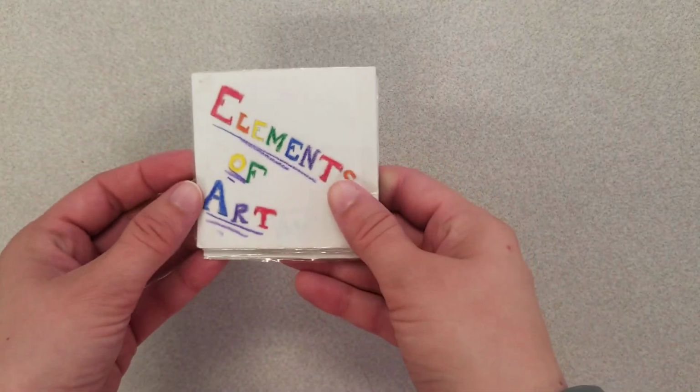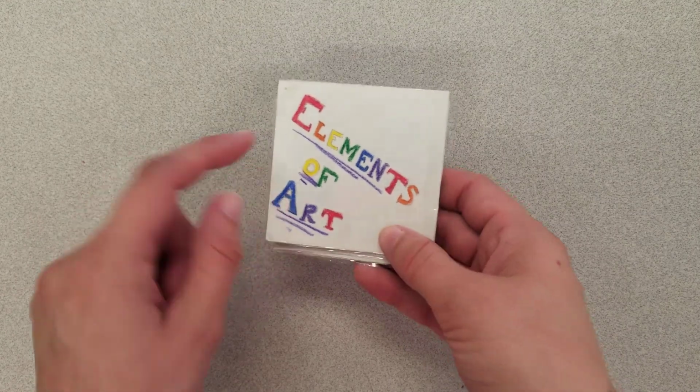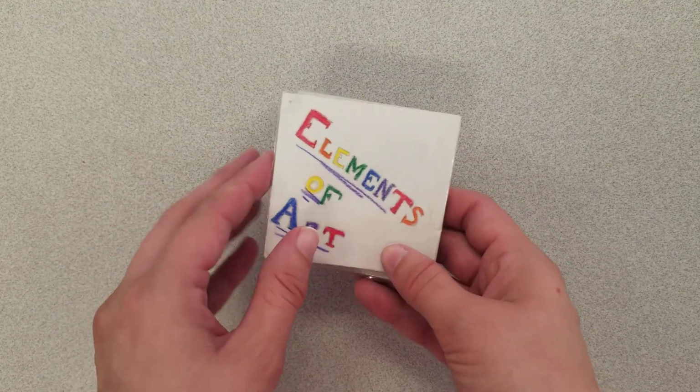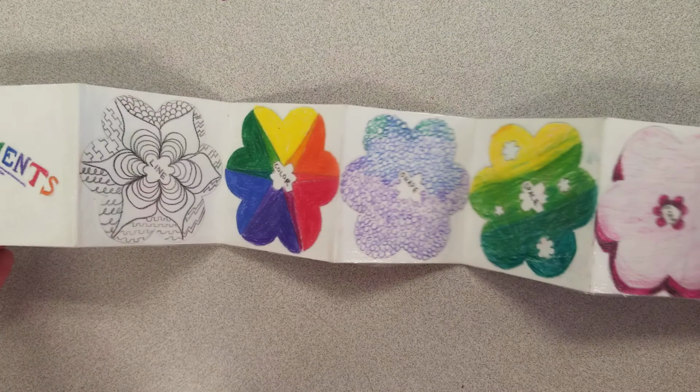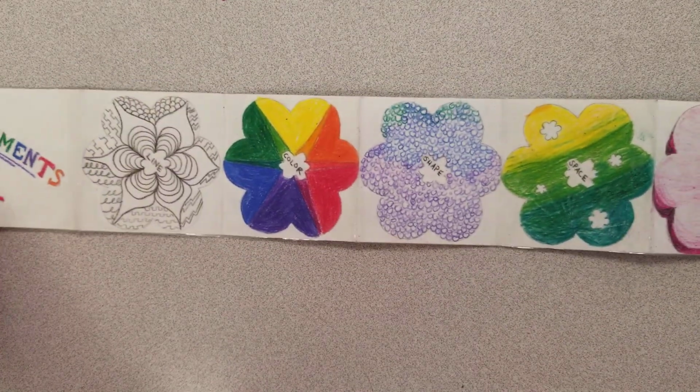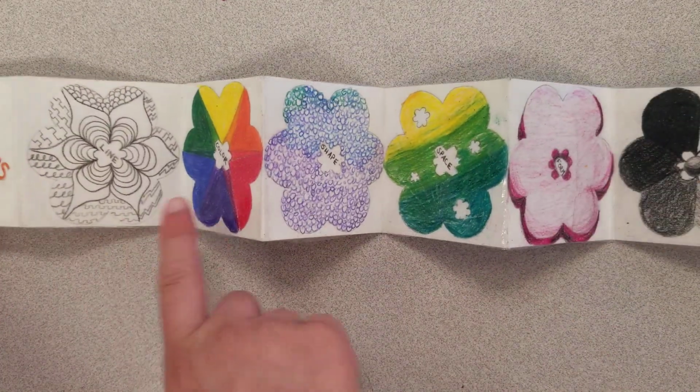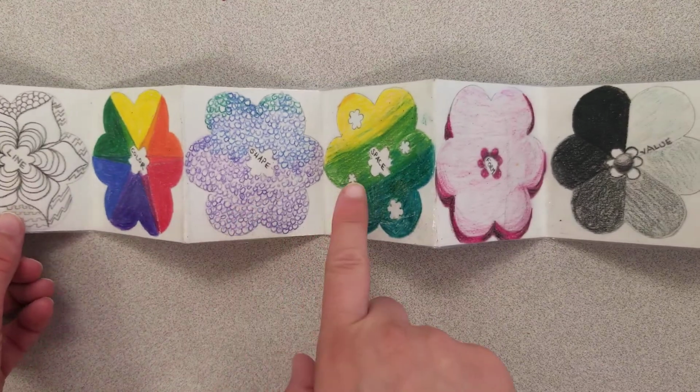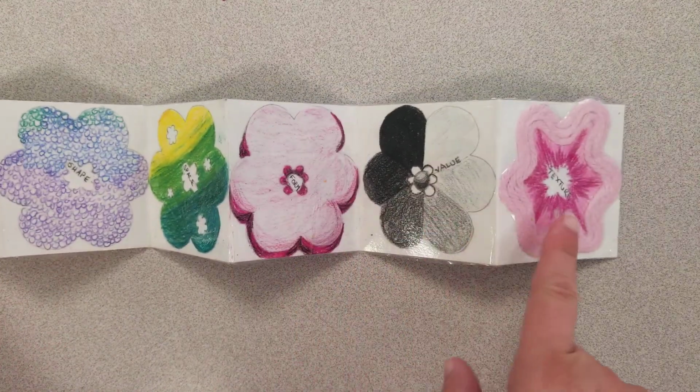Hello, welcome back. Today we're going to look at how to make a booklet of the elements of art and principles of design. This is what the finished example looks like. You can see the title says Elements of Art on one side, and then we can open it up and we can see all of the 7 elements of art: line, color, shape, space, form, value, texture.